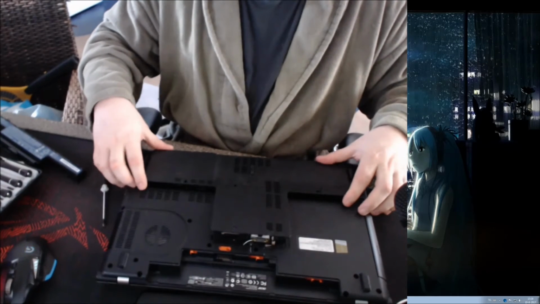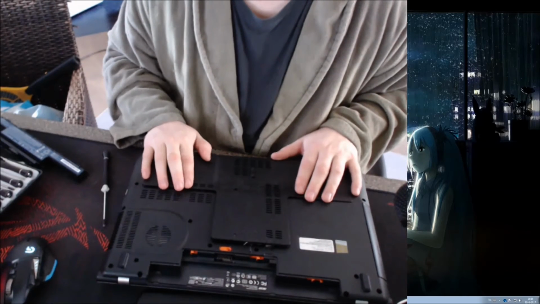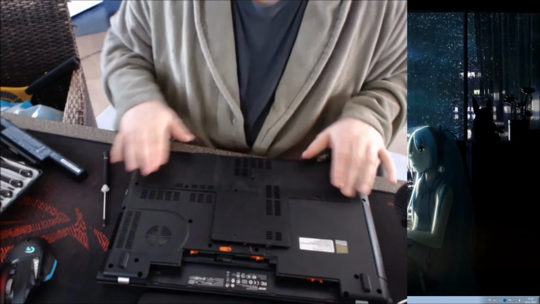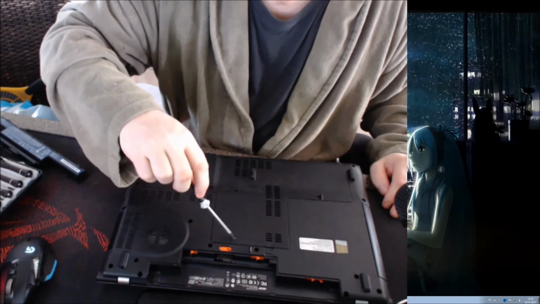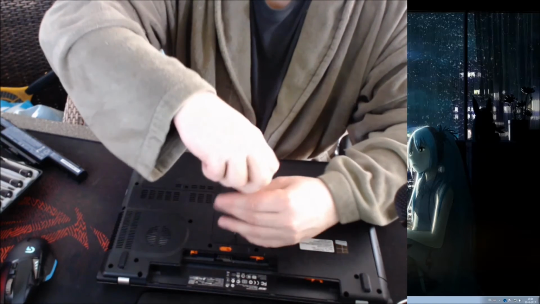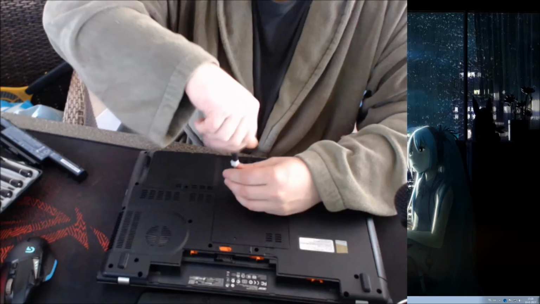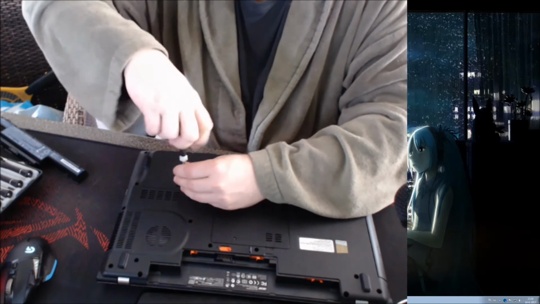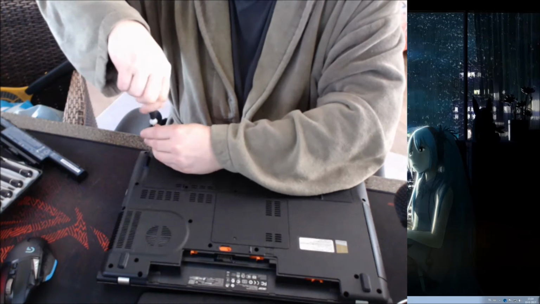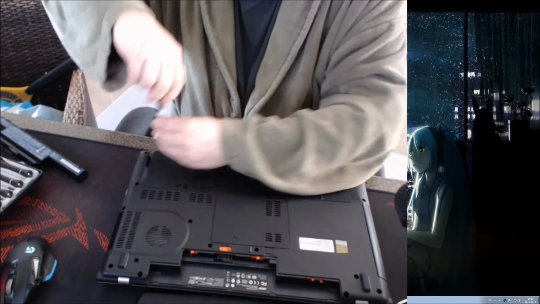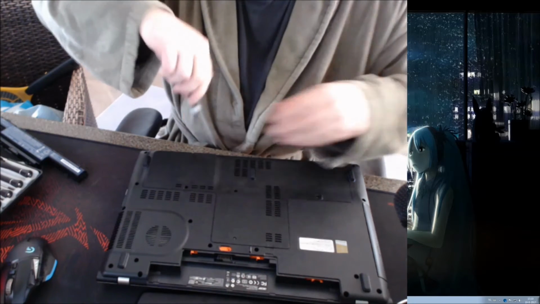Just make sure that you're gentle with it. Once it's here, apply a little bit of force, but do it gently. And then you screw the screws back. And make sure you screw up all of them. And tight is tight. You don't have to screw it so tight that you go through it.